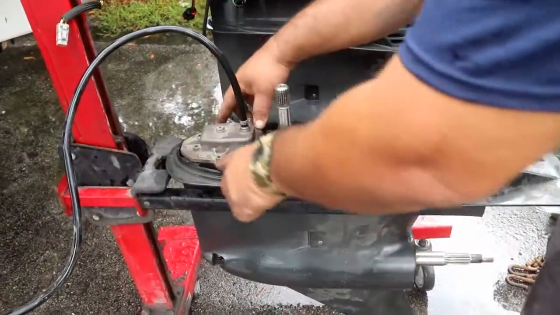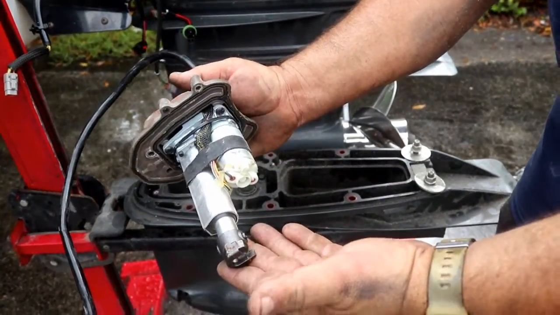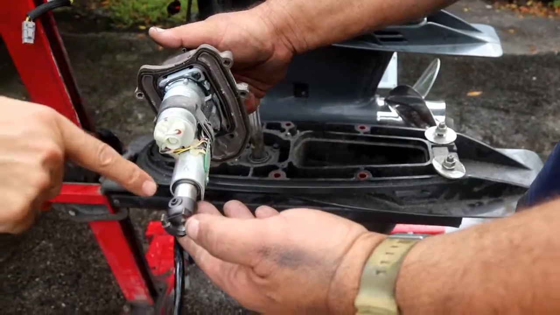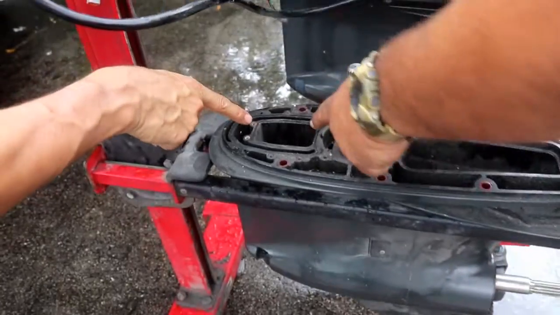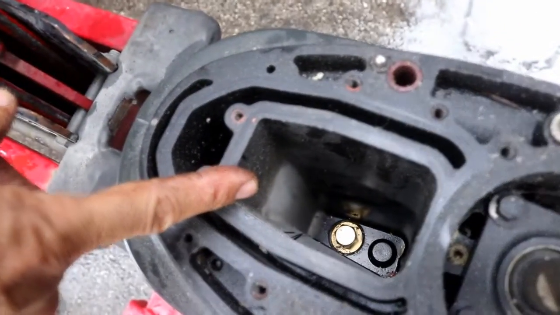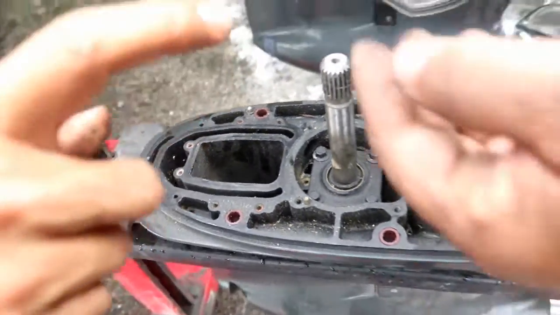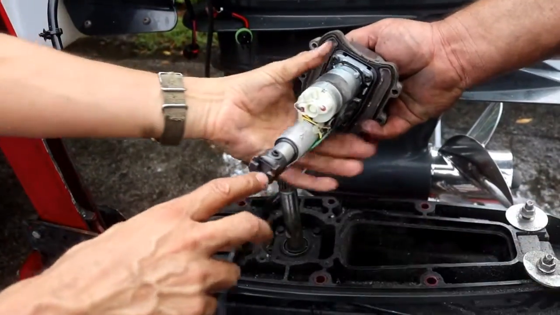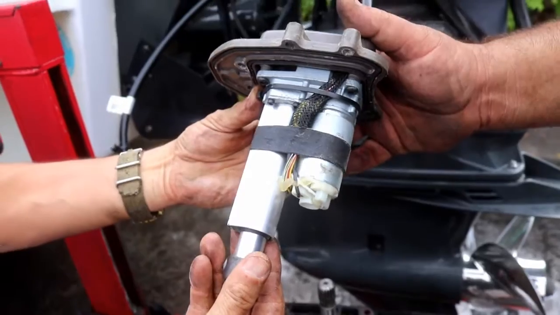If you took the bolts out and popped it off, this is a solenoid. Look at this. If you look into the rod, the top of the rod has a groove, an octagon shape, and this enters over there. This one goes up and down. It's a solenoid.